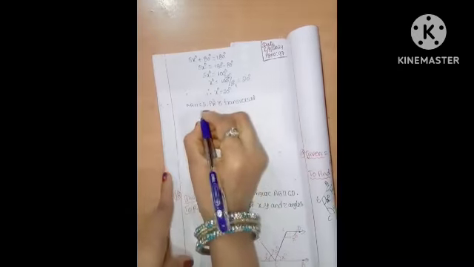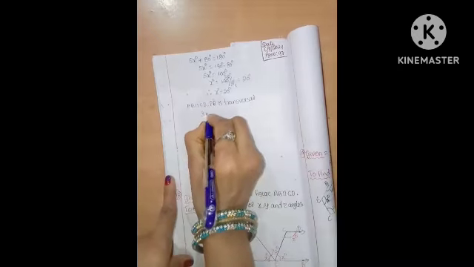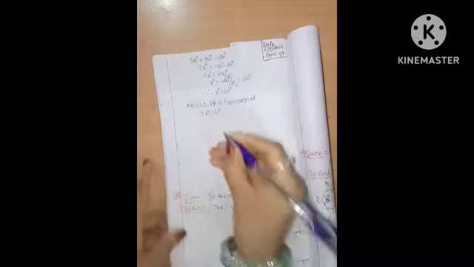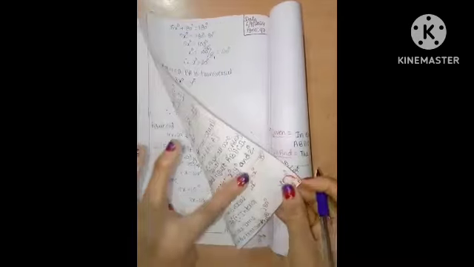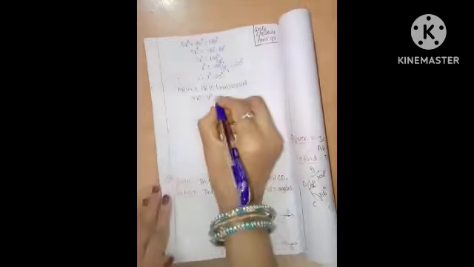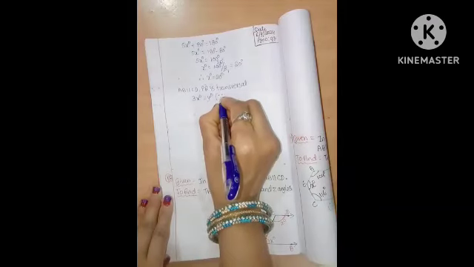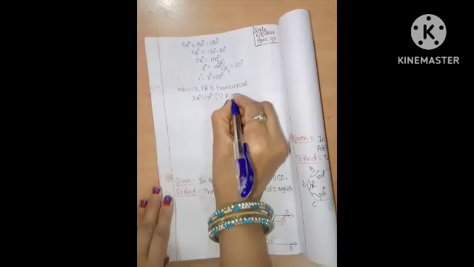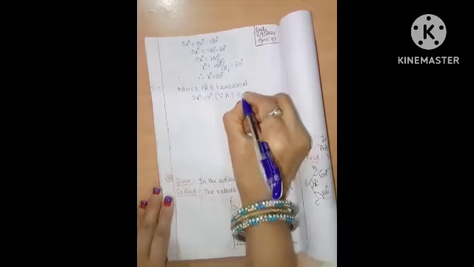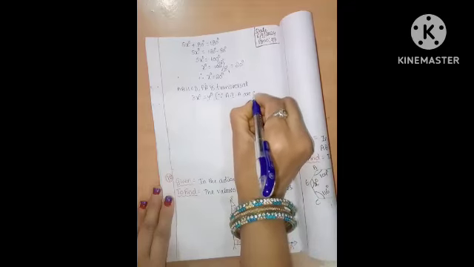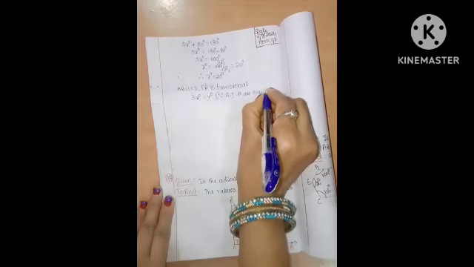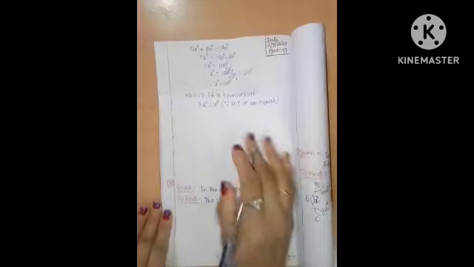So 3x degrees is equal to y degrees. These two are equal. Why is it equal? Because these two are alternate interior angles, and alternate interior angles are equal. We know this property.